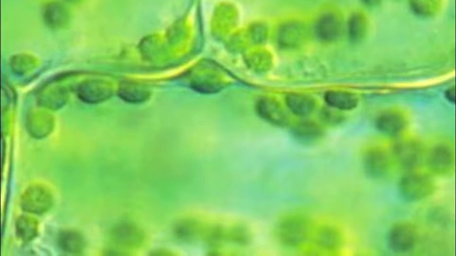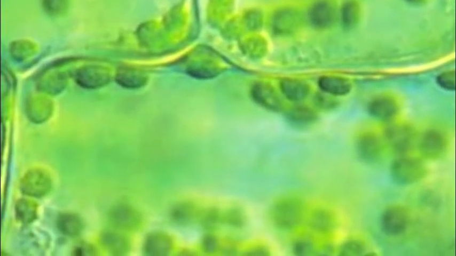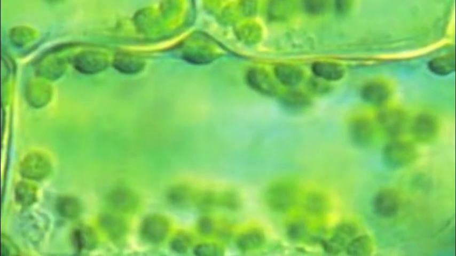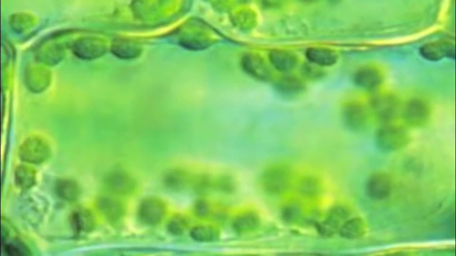Robert Hooke, 1635 to 1703, used one of the first microscopes to discover cells over 300 years ago. He looked at plant tissues and saw tiny compartments which reminded him of the cells that monks lived in. Modern microscopes can show a lot more detail.